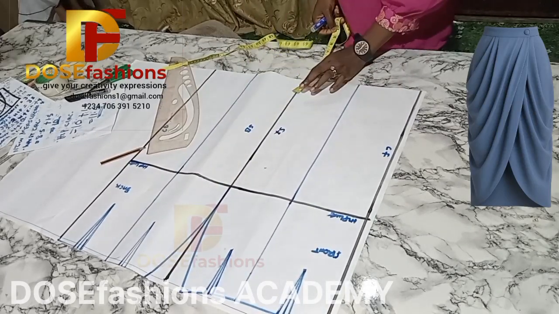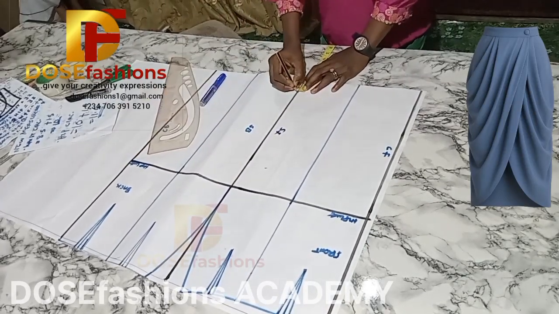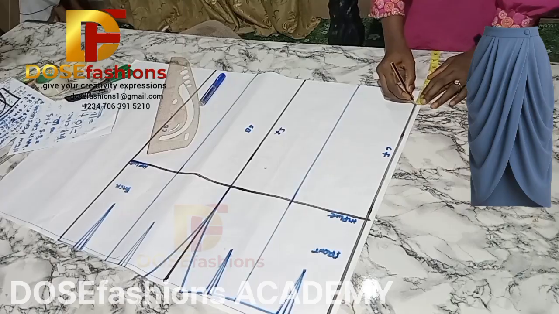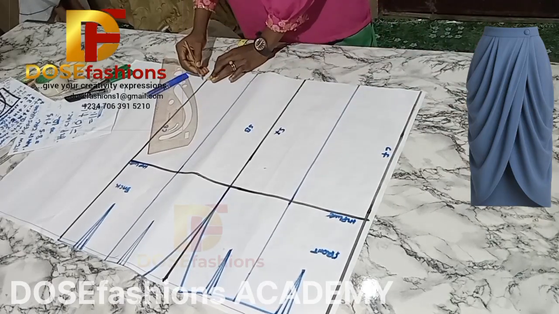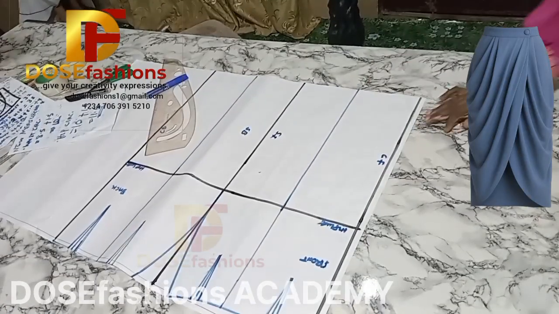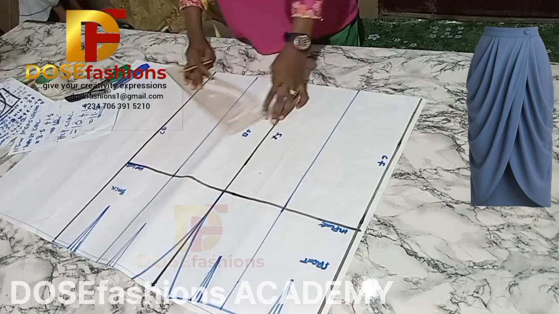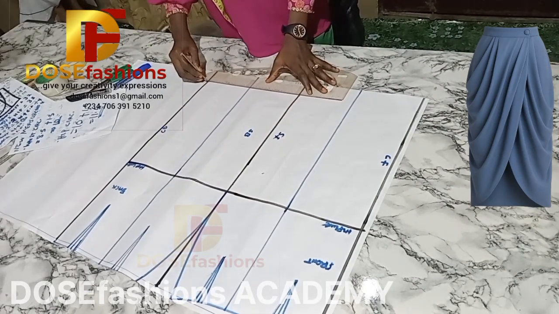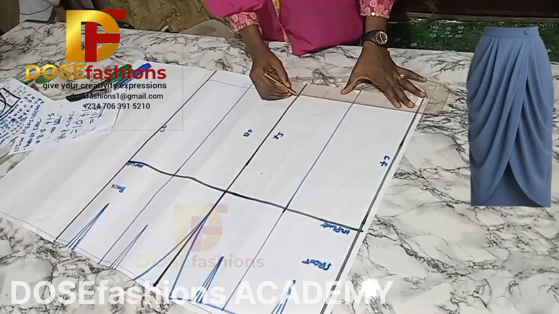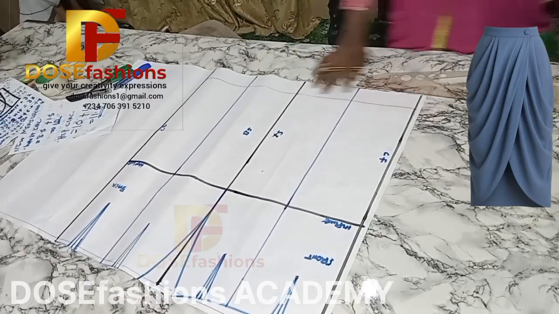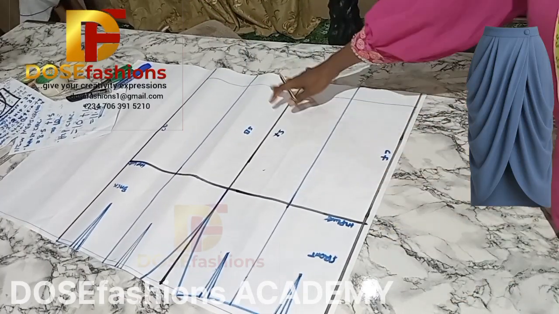So now the next thing we want to do is connect all our lines so that we can drape, so that we can connect them and then give volume. So on my hemline, I'm going up by 2 inches just to create a line. Okay, so I'm just going up by 2 inches on my hemline. Perfect. I have it now.